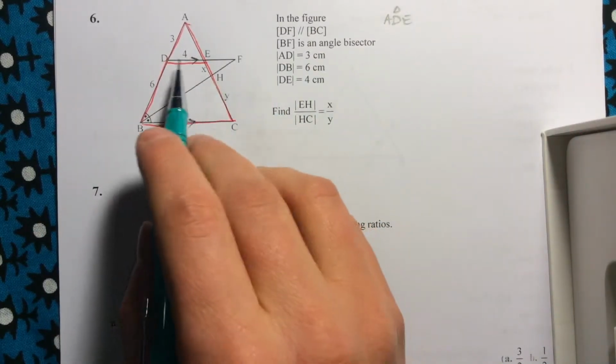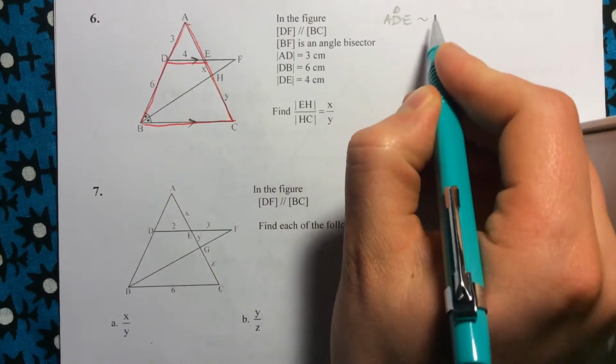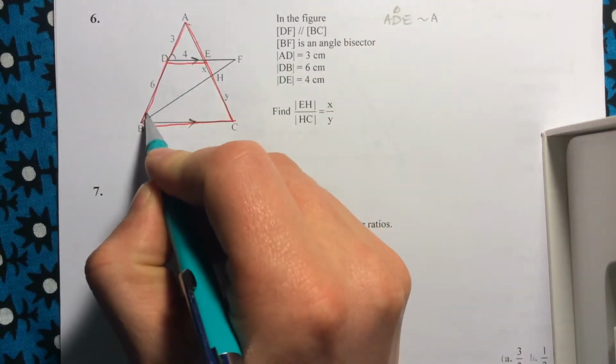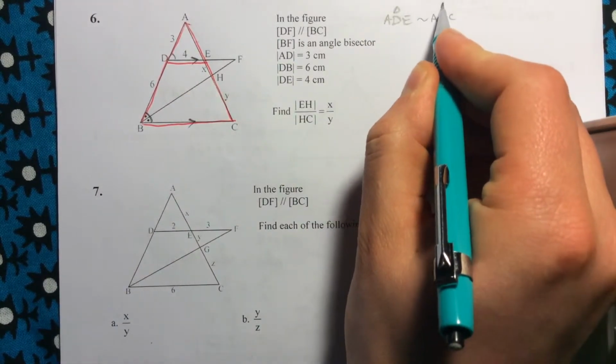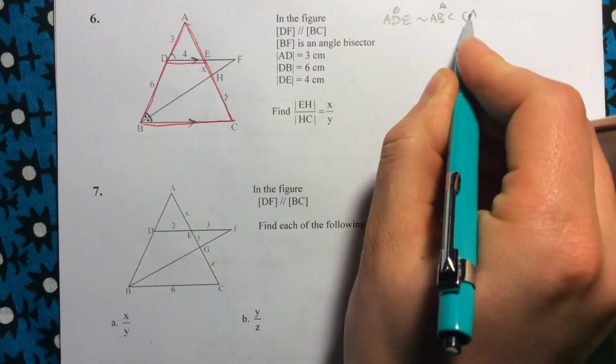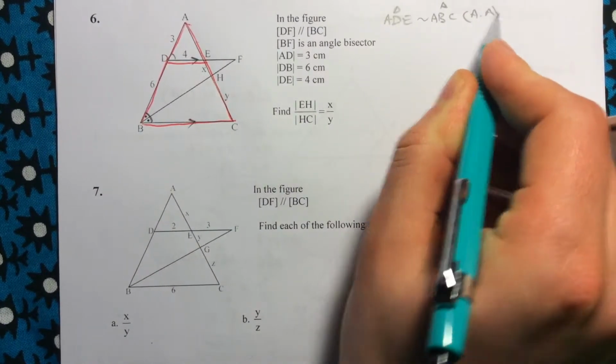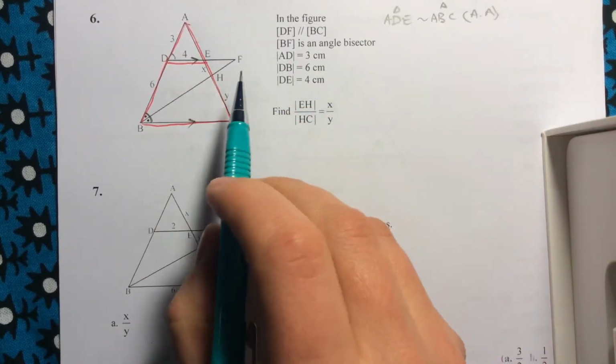So if we look at triangle ADE, the smaller triangle, we can say that that is similar to the larger triangle, which is ABC. The corresponding angle to D would be B, and to E, C. The reason is that they are equiangular, or AAA.